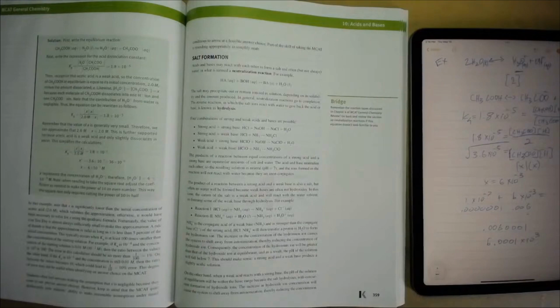Students often feel nervous making the assumption that X is negligible because they want to see precise answer choices. However, keep in mind that the MCAT quite deliberately tests students' ability to make reasonable assumptions under timed conditions to arrive at a feasible answer choice. Part of the skill of taking the MCAT is rounding appropriately to simplify math.